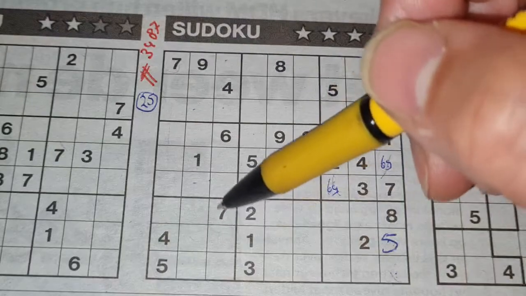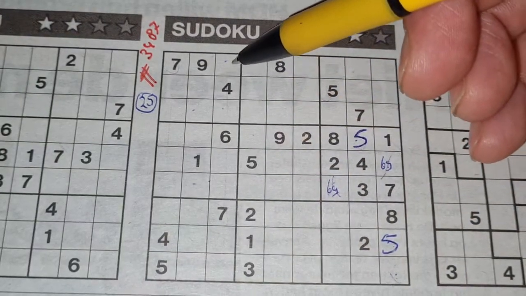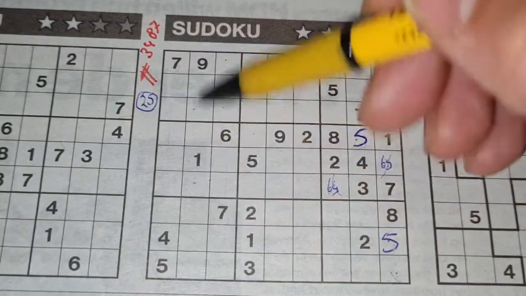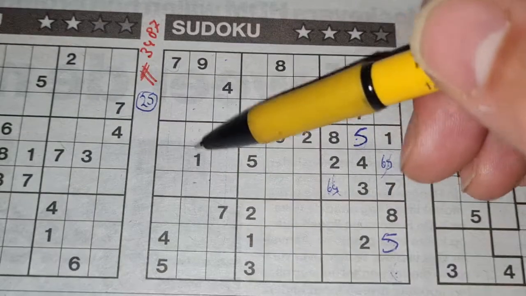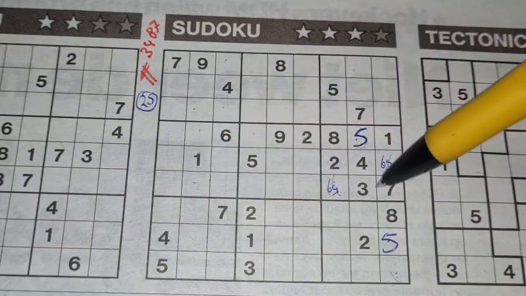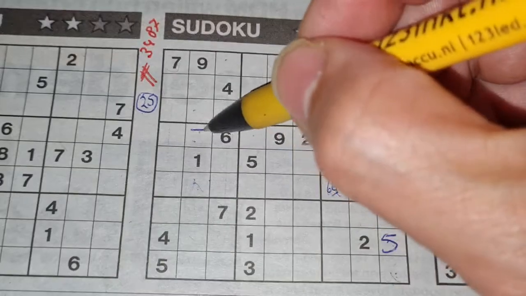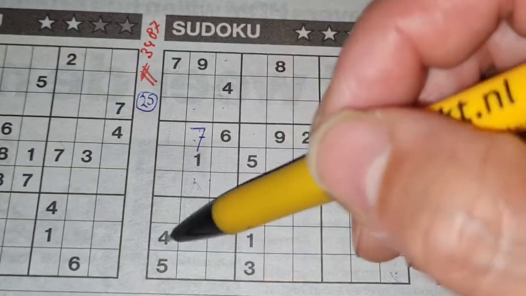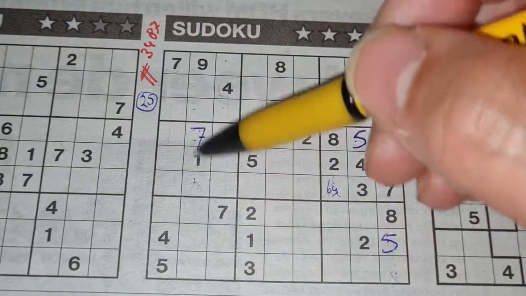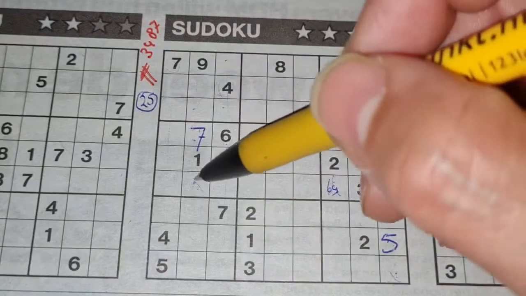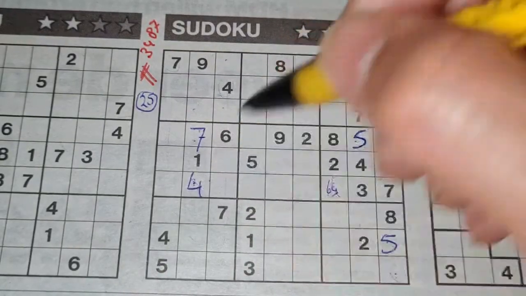7 in the first column, 7 in the third column. So in the column between, the only 2 places for the 7 should be here or there. We see there 7, no 7 there, 7 should be here. 4 in the third column, 4 in the first column, so the column between, the second column. The only place for the 4 should be there.